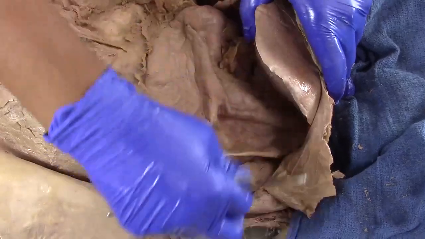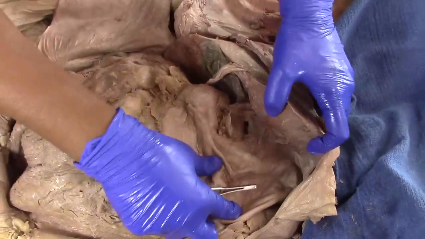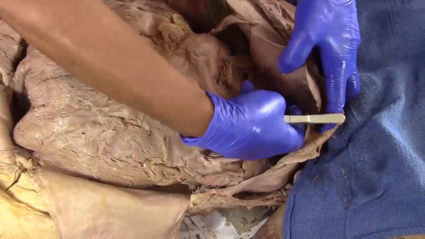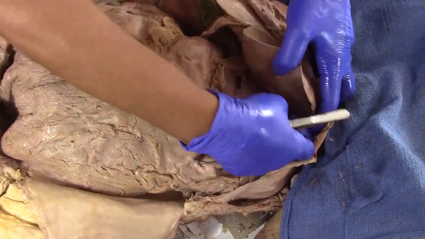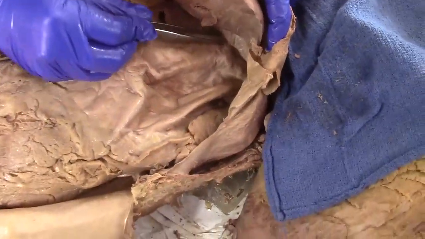Okay, so we are discussing the gross structure of the stomach now. As you can see, the stomach has two ends. One end begins from the lower end of the esophagus. This is the cardiac end, where the esophagus begins. Okay, cardiac end is here.